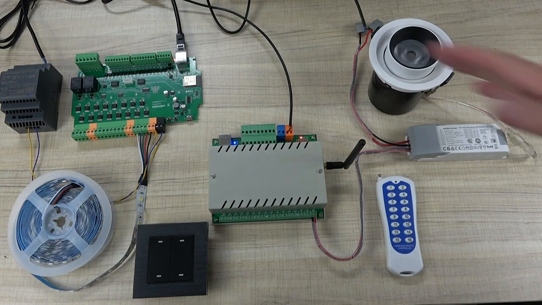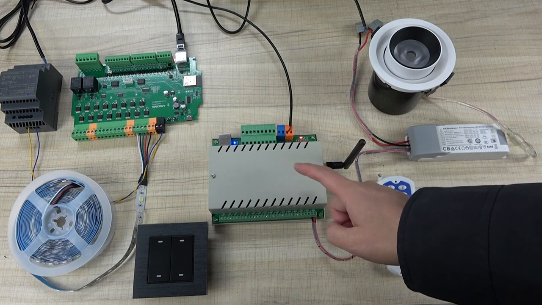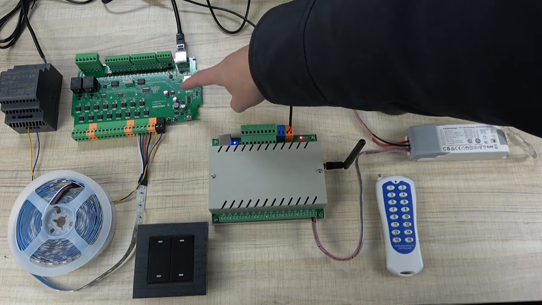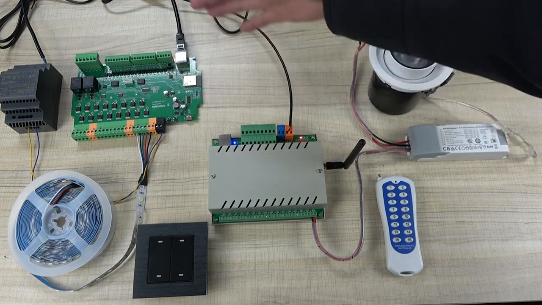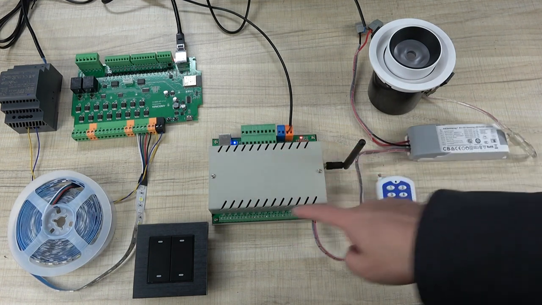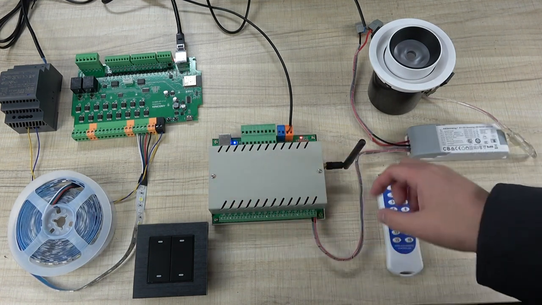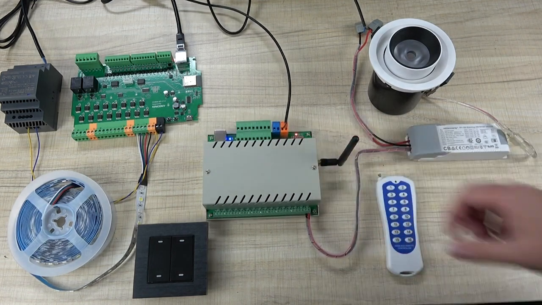Hello everyone, in this video we will look at the dimmer solution, that is the D16 smart dimmer, and the one we have developed, the KC868 AP dimmer board. So what is the difference between these two boards? Firstly, let's look at the D16. The D16 can use Ethernet and Wi-Fi.